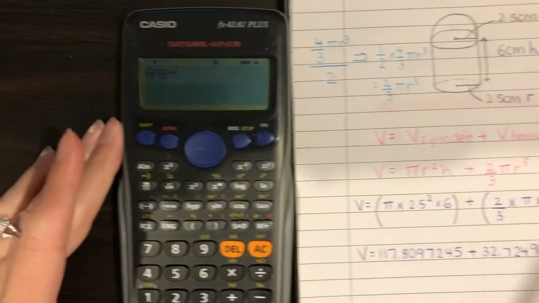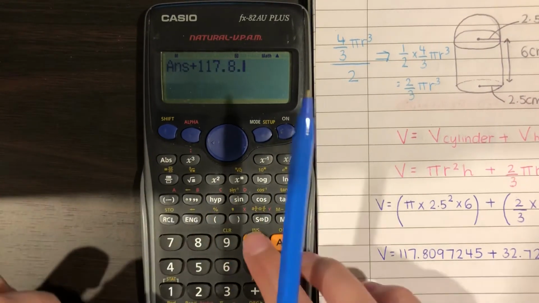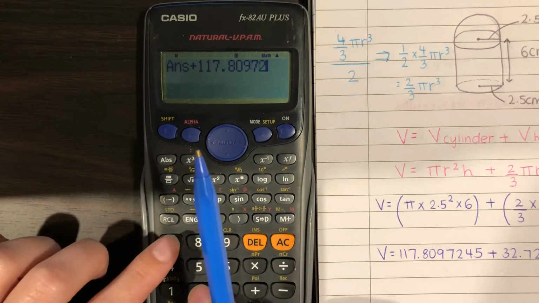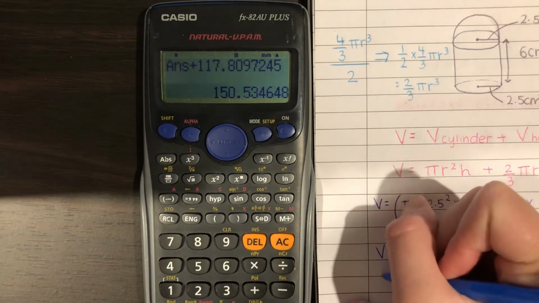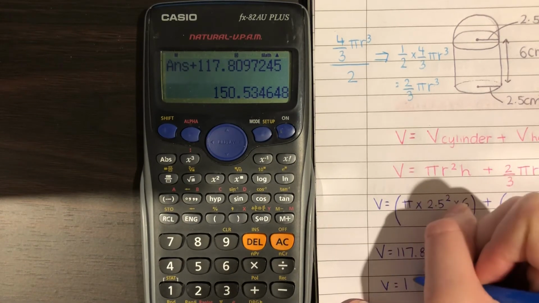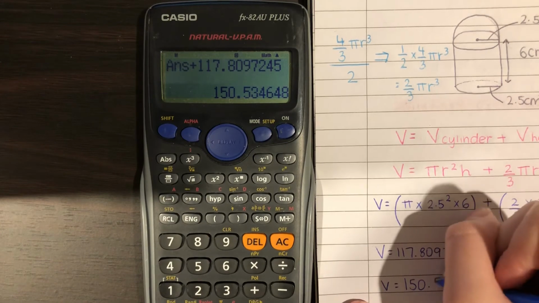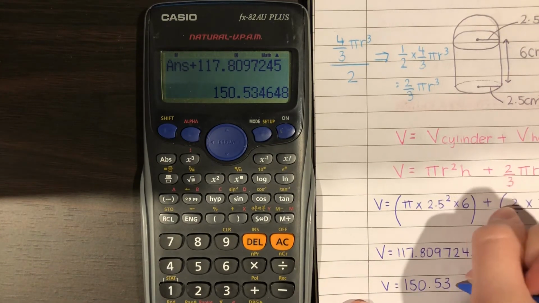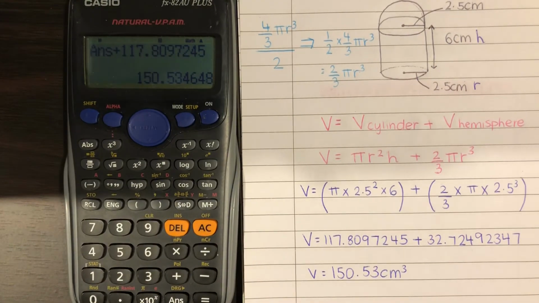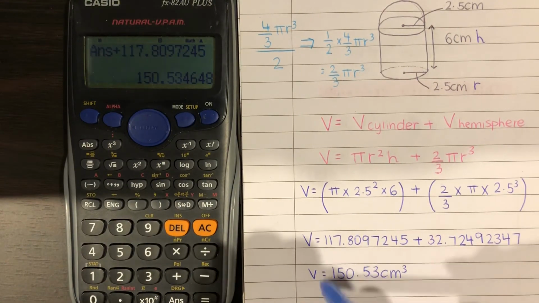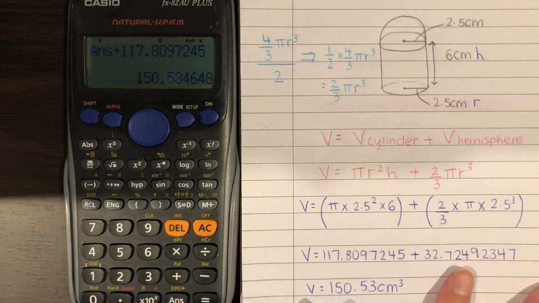So plus, and you get your overall answer to 2 decimal places of 150.53 centimetres cubed. Now, that is how much space the inside of this composite figure takes up.